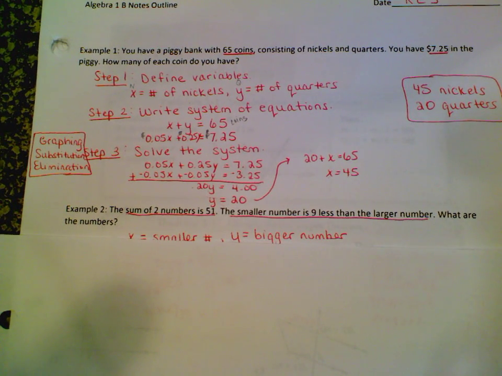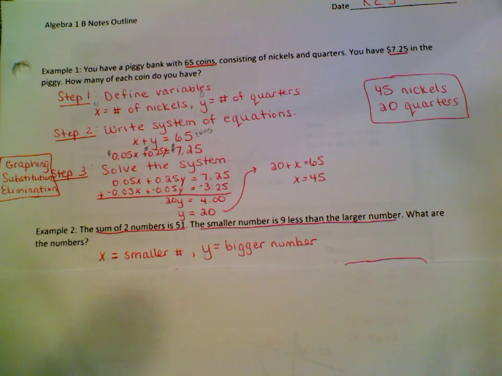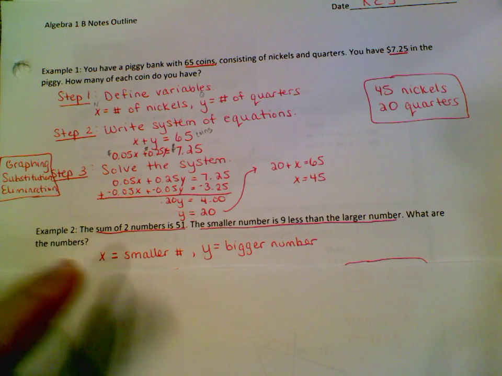This one says the sum of 2 numbers is 51. The smaller number is 9 less than the larger number. What are the 2 numbers? So first I'm going to go ahead and represent my 2. So I'm going to put x as the smaller number and y as the bigger number. So then I'm going to start looking at what the important information is.